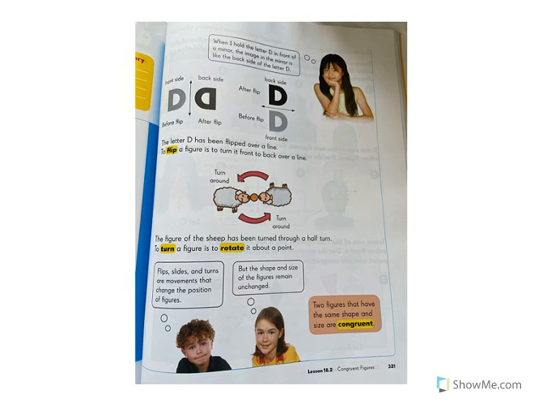When I hold the letter D in front of a mirror, the image in the mirror is like the back side of the letter D. So you can see before a flip and after a flip. Same with here, after a flip and before a flip. It's just flipping over different lines. The letter D has been flipped over a line. To flip a figure is to turn it front to back over a line.